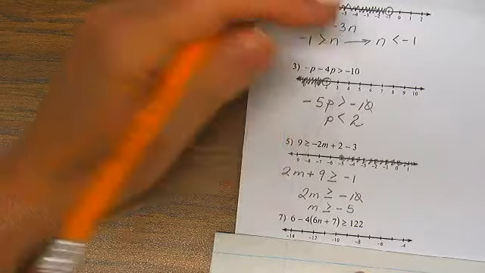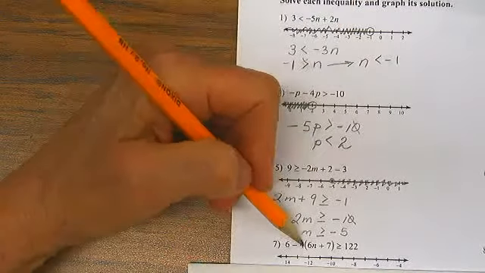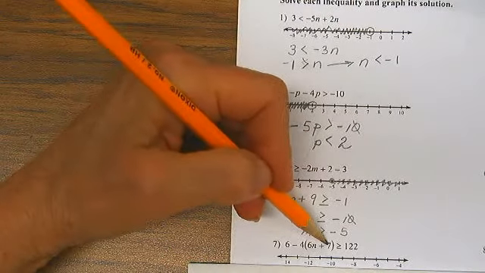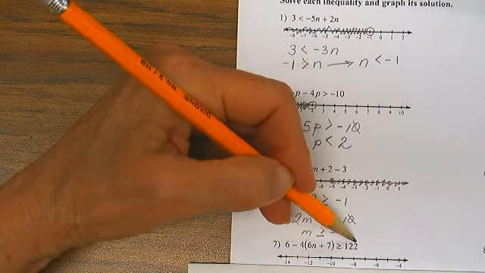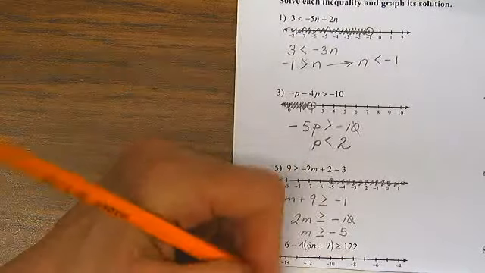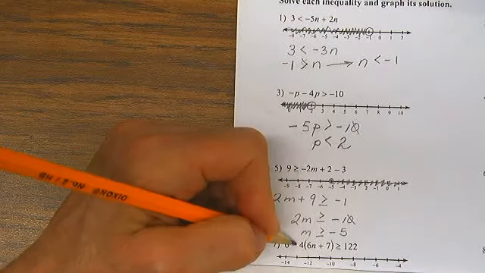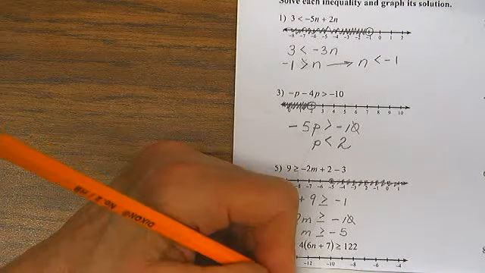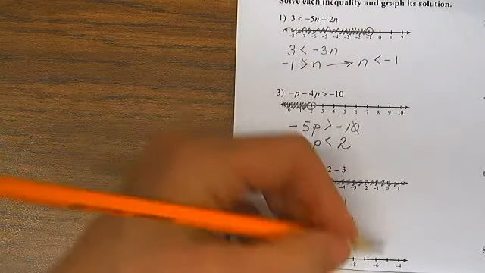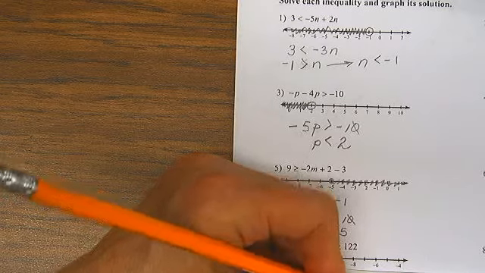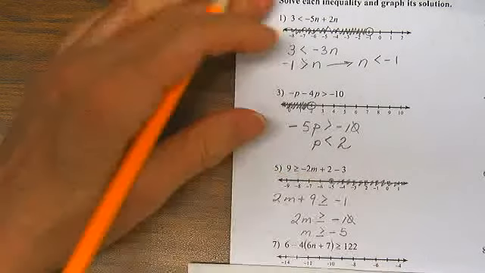6 minus 4 times the quantity 6n plus 7 is greater than or equal to 122. That gives me 6. Negative 4 times 6 is negative 24n. Negative 4 times positive 7 is negative 28. Oh dear, you can't see a thing I'm writing.